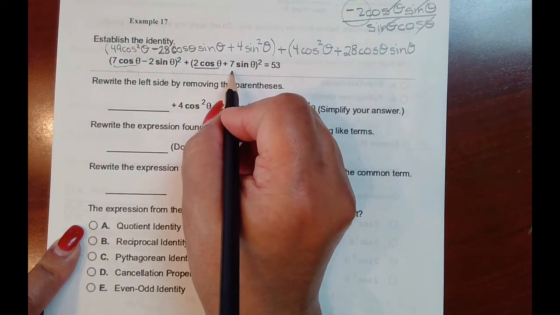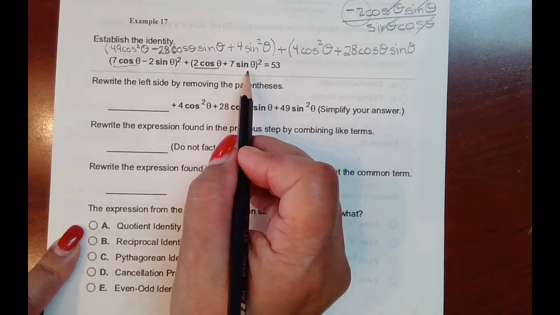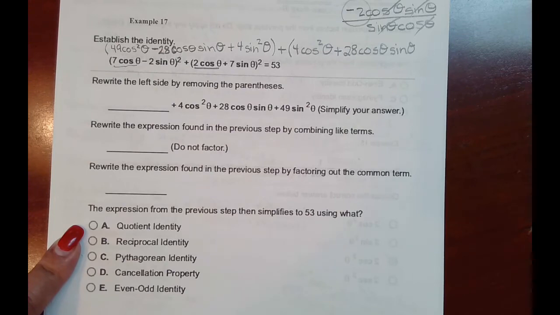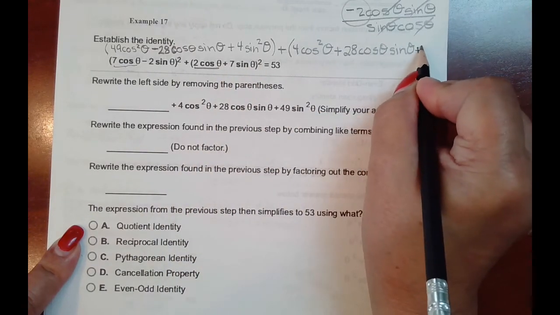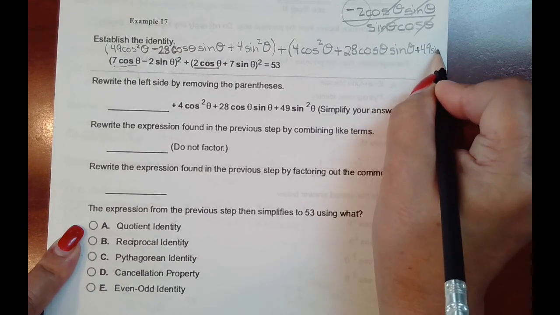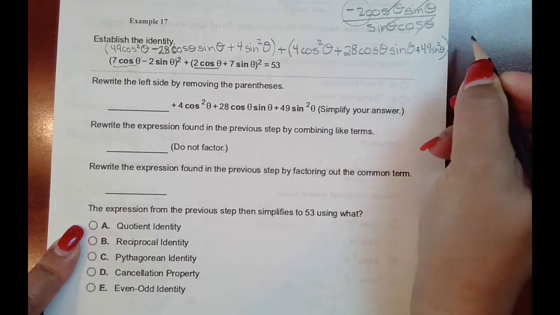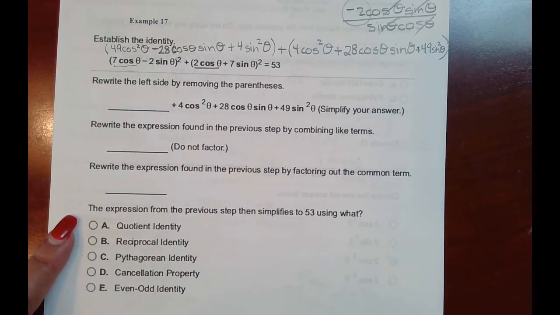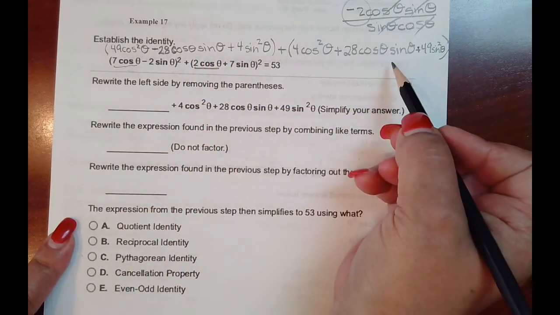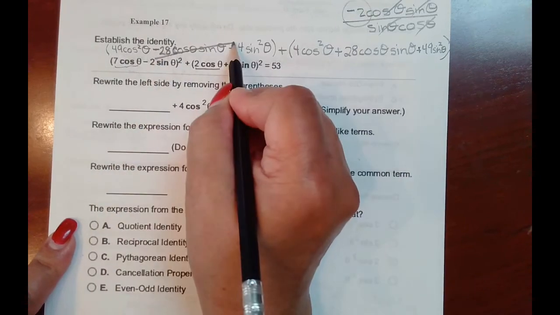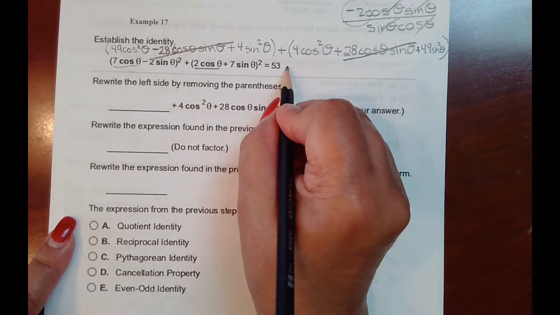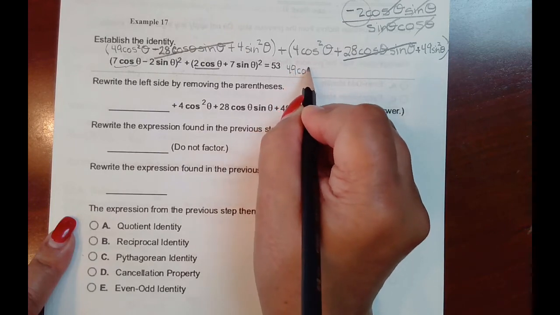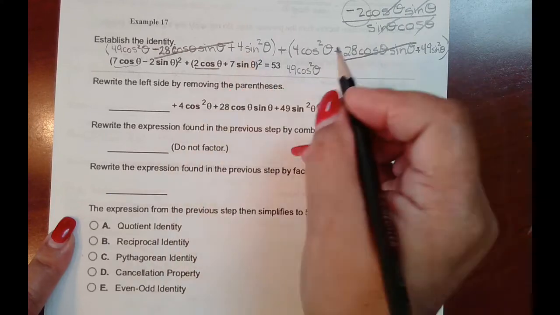And then the last thing would be that, now we're trying to prove that all of this on the left side is equal to 53. So we're going to keep going with this. And then, so I did square, double, now square this, and that's 49 sine squared. Okay, so still not doing anything on the right, just working on the left. Now let's see if we can combine like terms here. We have negative 28 cosine times sine, and we have positive 28 cosine times sine. So this, if I combine it with this, they cancel. And then what we have here is 49, these are the terms that are left, 49 cosine squared theta, that's that term, plus 4 sine squared theta.